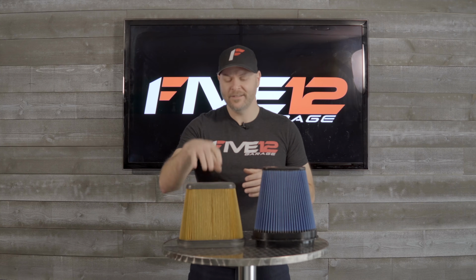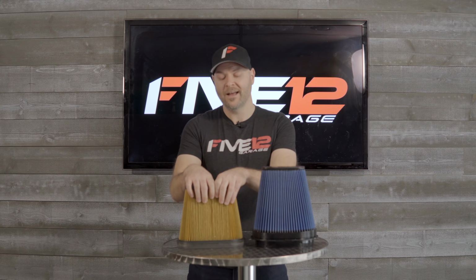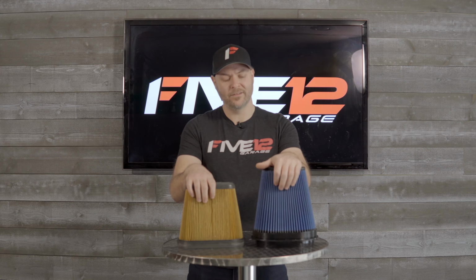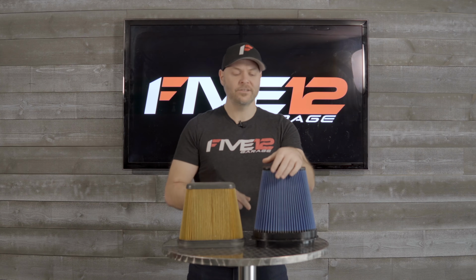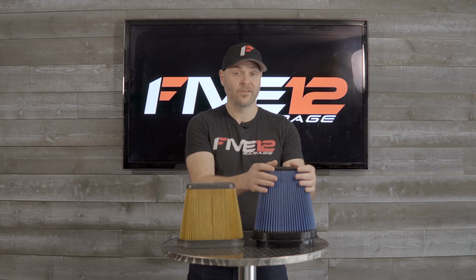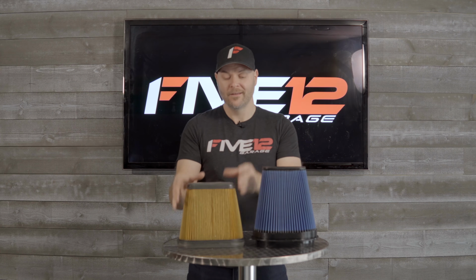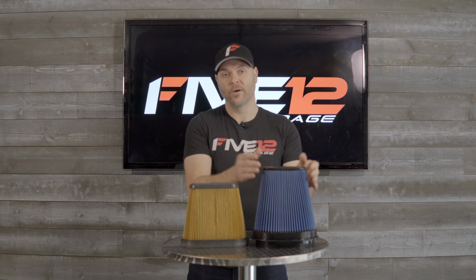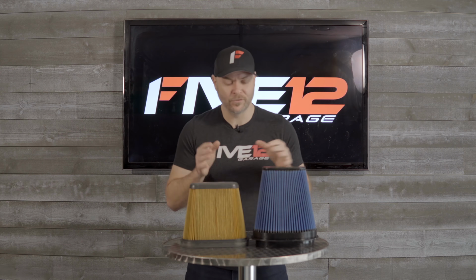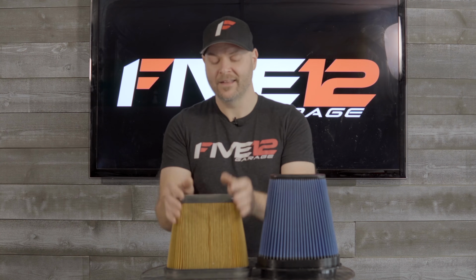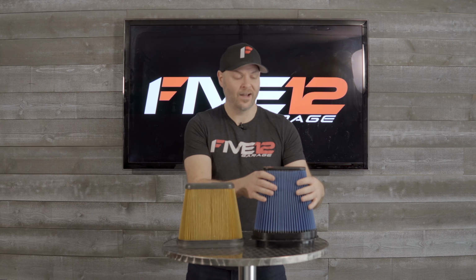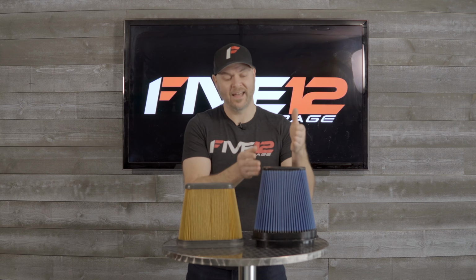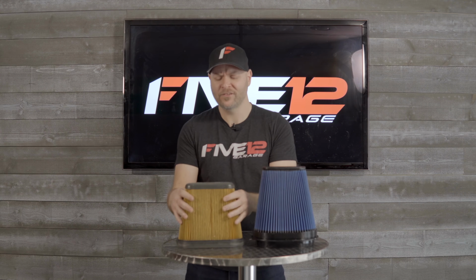All right, so as you can see, this is the stock paper filter out of a C7 Corvette, and this is an aftermarket oiled filter. Now, you can also purchase paper element filters that are the same size as this. I'm just showing you the stock versus the aftermarket one, just to give you some more comparison between the two types of filters. So you can see this is a much larger filter element than the stock one itself. And again, you can purchase a dry filter element that is the exact same size as this one here. So don't let this small size fool you.